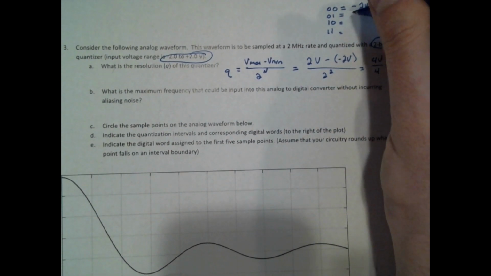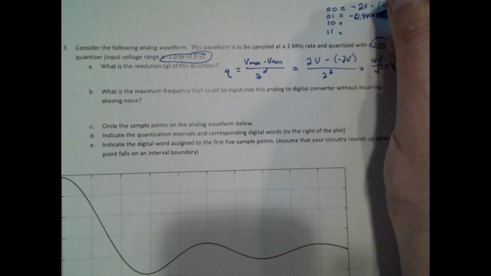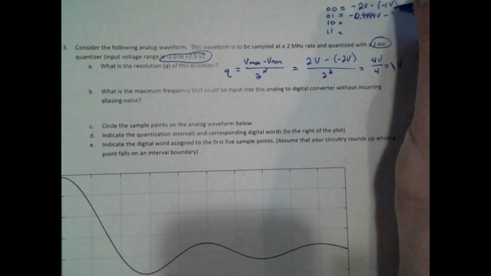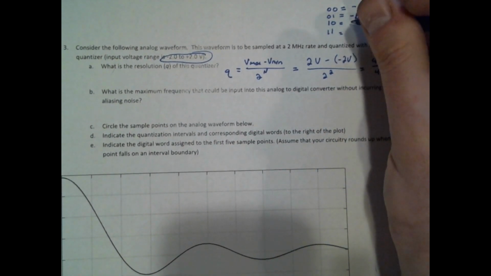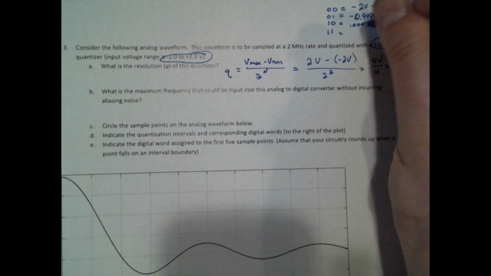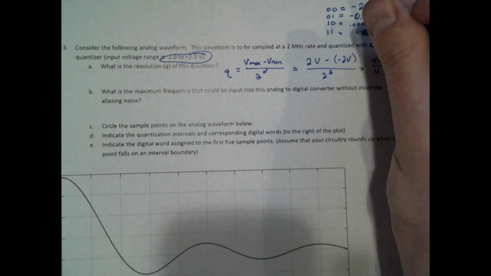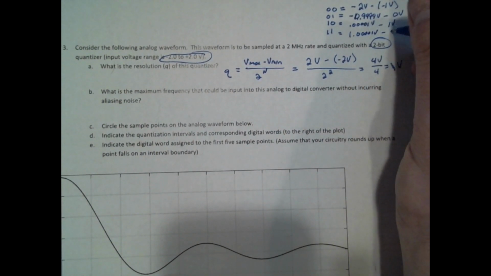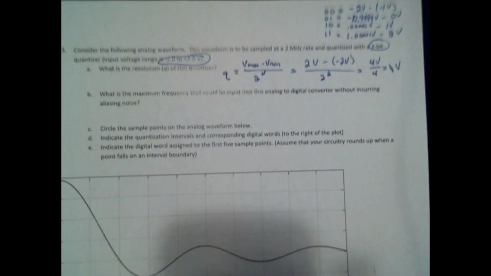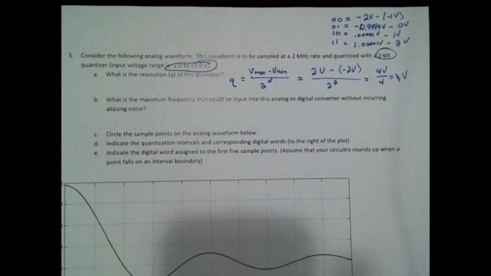So anything that falls in the range from negative 0.9999 volts to 0 volts would be a 0 1, and then 0.000001 volt to 1 volt might be a 1 0, and then 1.0001 volt to 2 volts might be our 1 1 value. This is really what we're trying to establish: the range that we're labeling each bit value with.